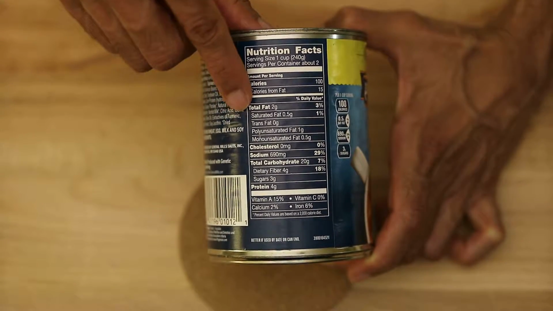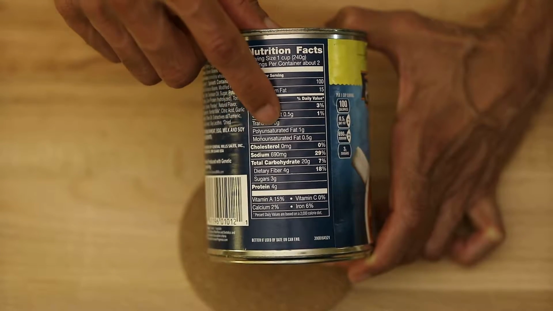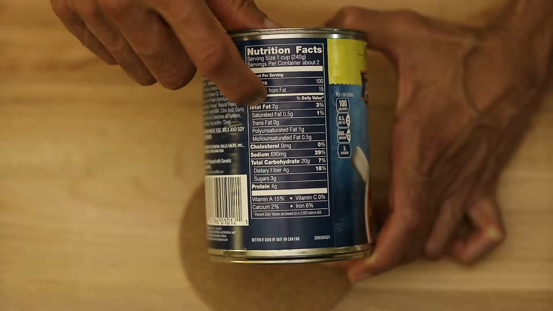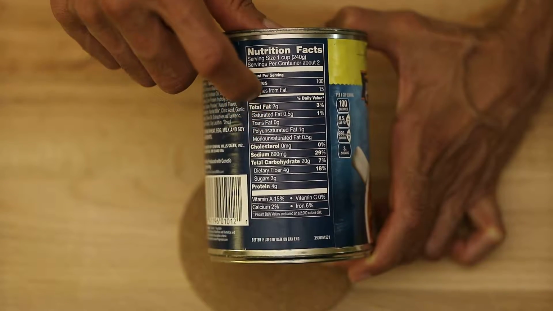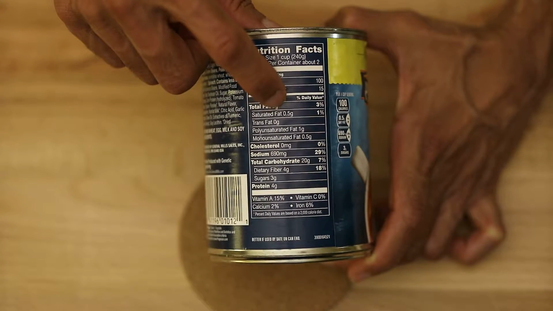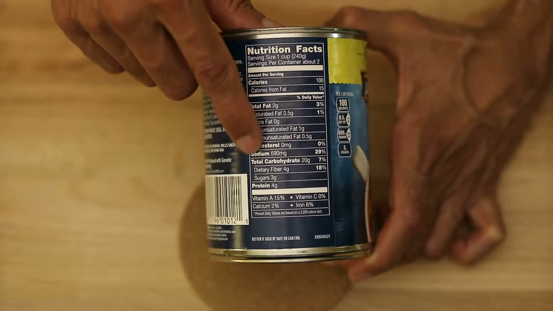Another thing about the nutrition facts labels, you have to notice that when they say total fat, all the other fats listed under there amount to this total fat. This is the breakdown of the other fats. These fats aren't in addition to the total fat. It's 2 grams of total fat, and how those fats are broken down is listed below.